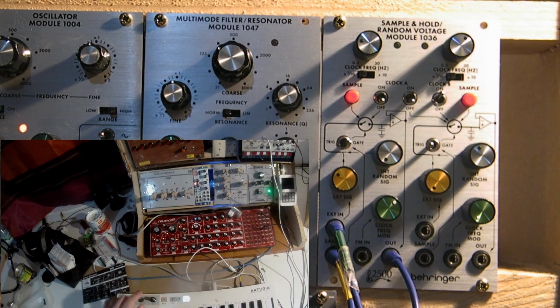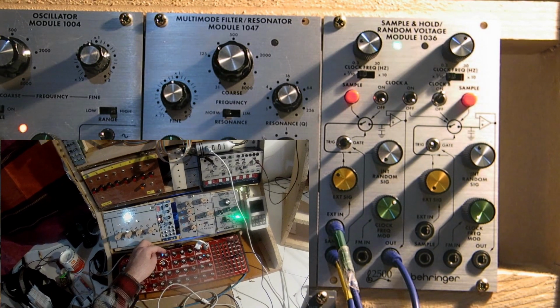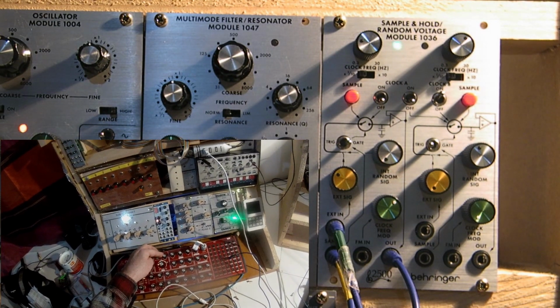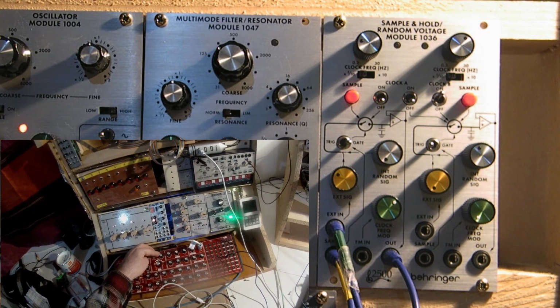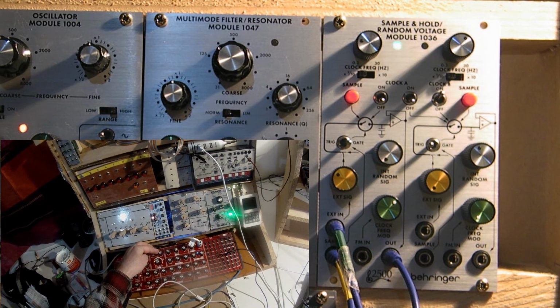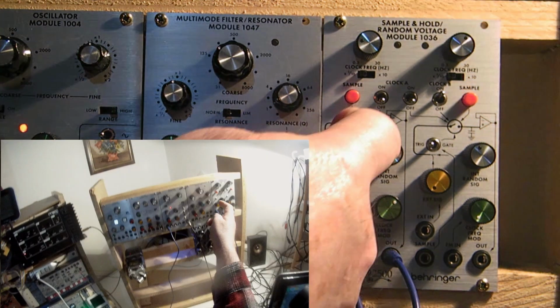Increasing the speed of the sequencer and increasing the LFO speed. Just to compare again, back to trigger.